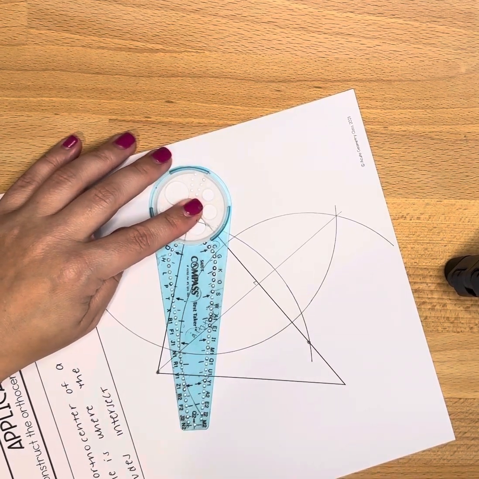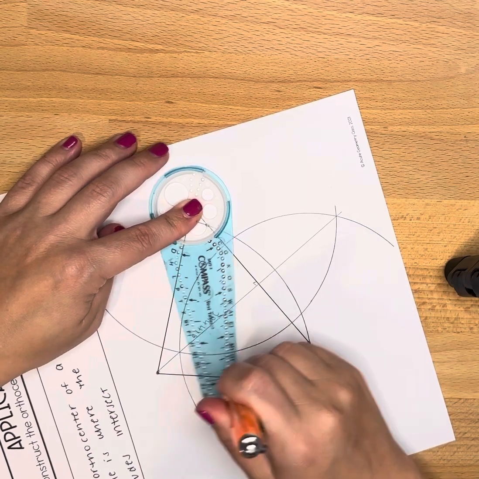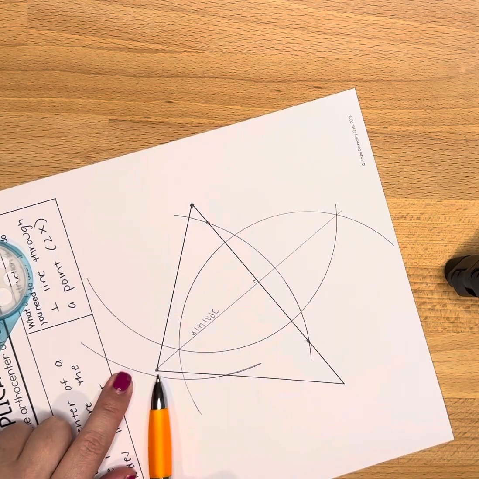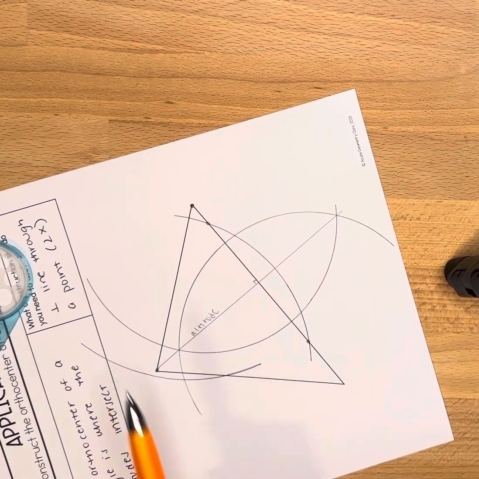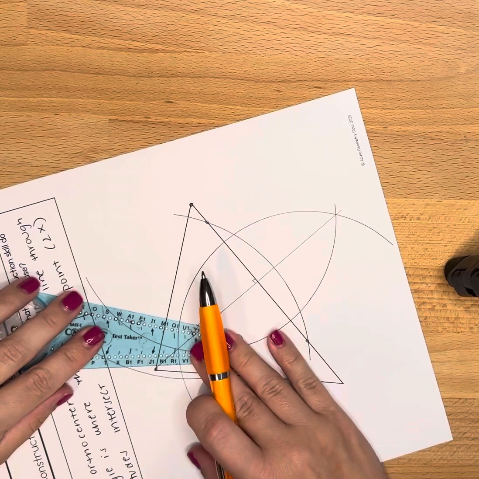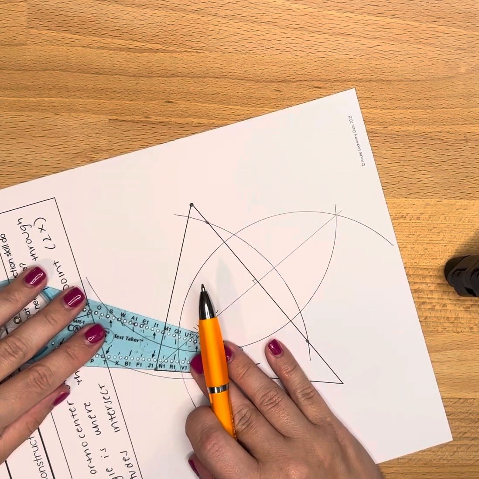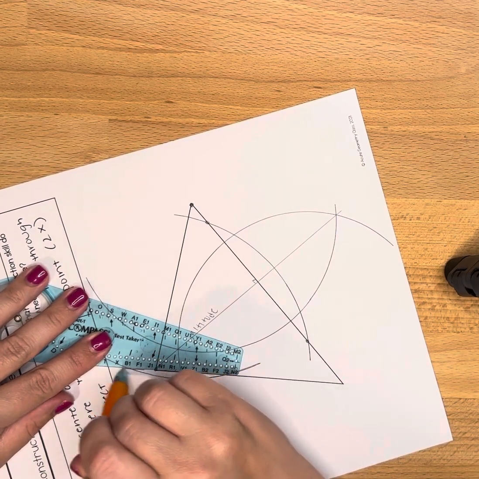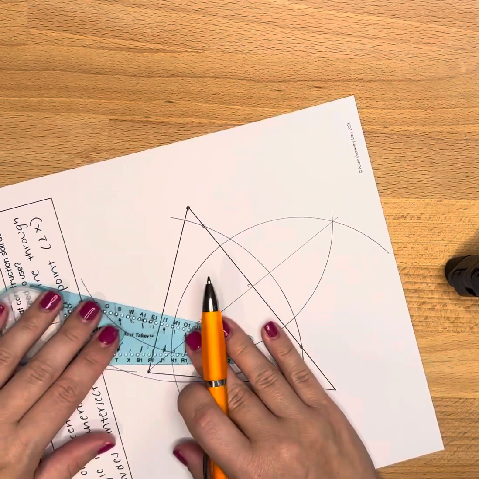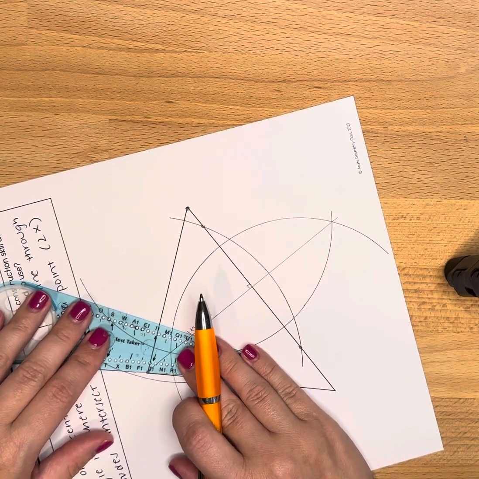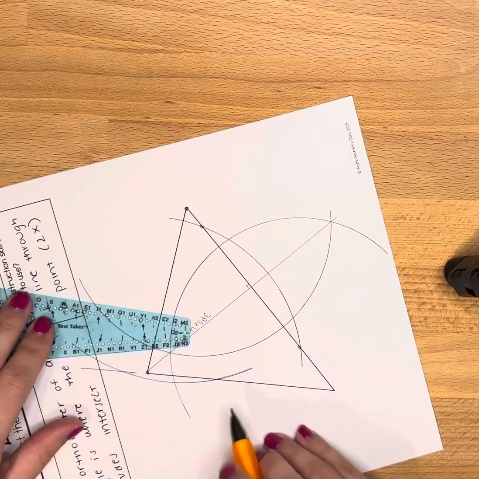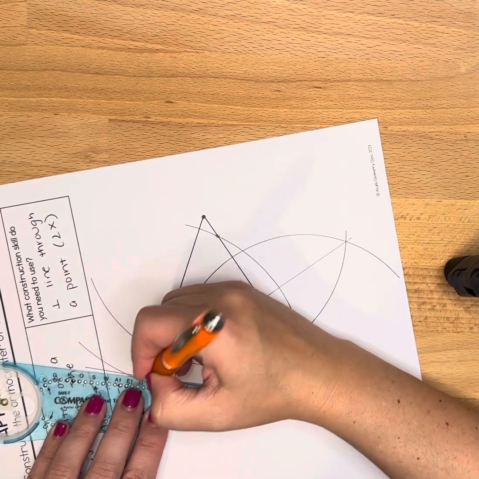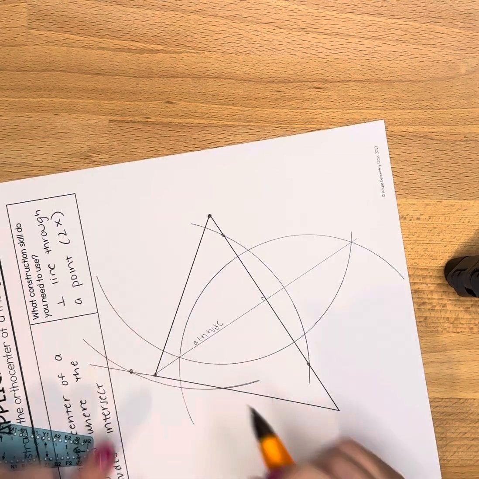So starting with my gold ring and the compass, I'm going to make an arc that crosses the opposite side. If yours is a little short like mine, you can see that the triangle does not actually cross that arc twice. You can simply use your compass or straight edge and extend that side. That way you have your two intersections, and I'll fix that here. All right, so here's intersection 1.